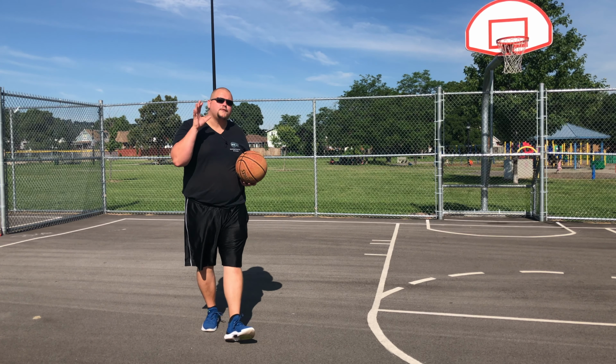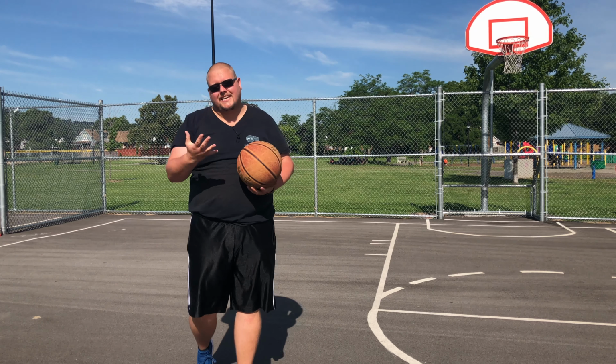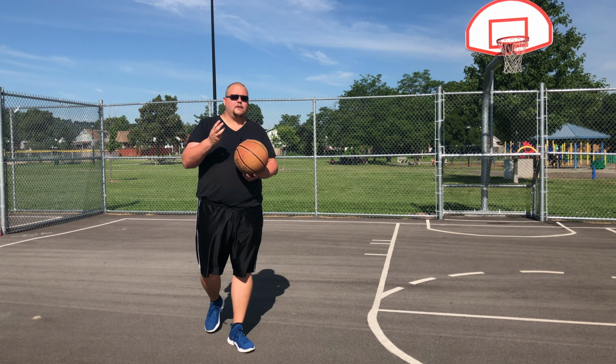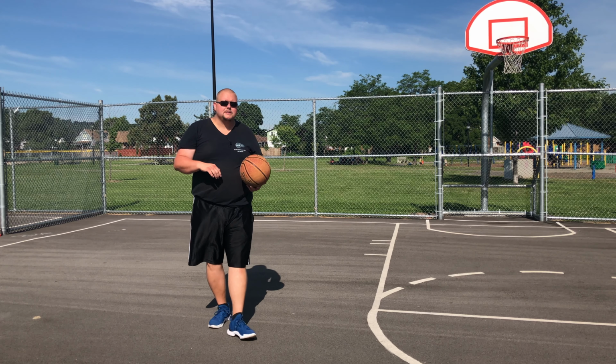So in basketball there's 5 positions. There's point guard, shooting guard, small forward, power forward, and center. They also go by 1, 2, 3, 4, and 5. Basically, what we're looking at in each one of these positions.